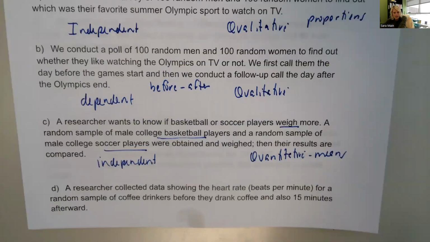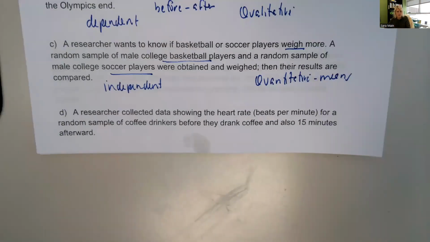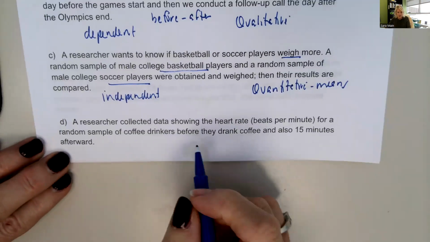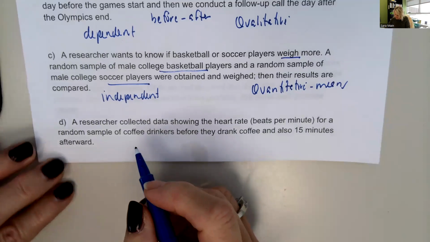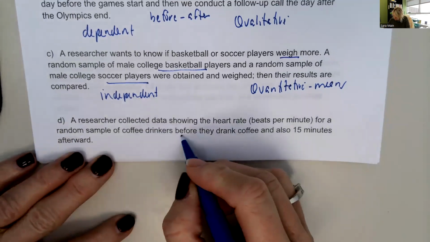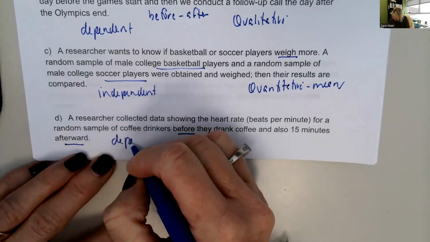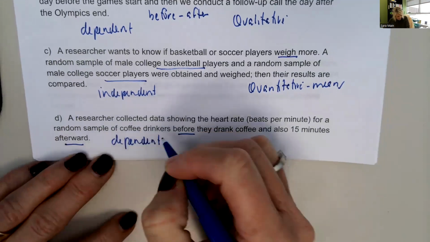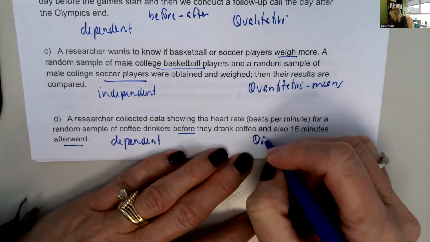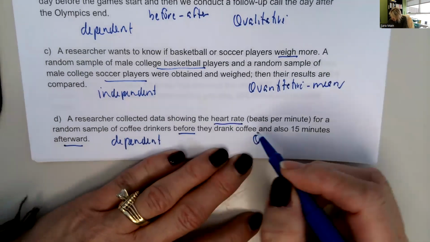We also collected data showing the heart rate for a random sample of coffee drinkers before they drank coffee and also 15 minutes afterward. Okay, so it's another before and after. So these are dependent. And this is quantitative because they're measuring heart rate.